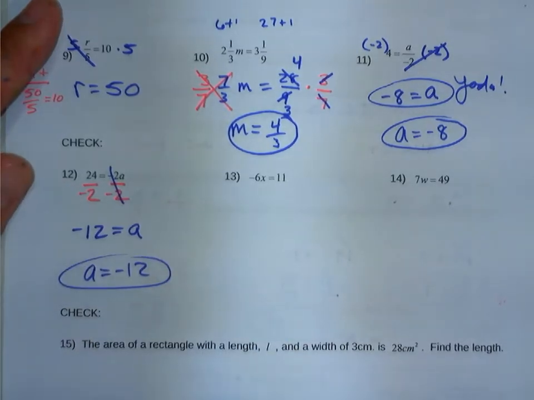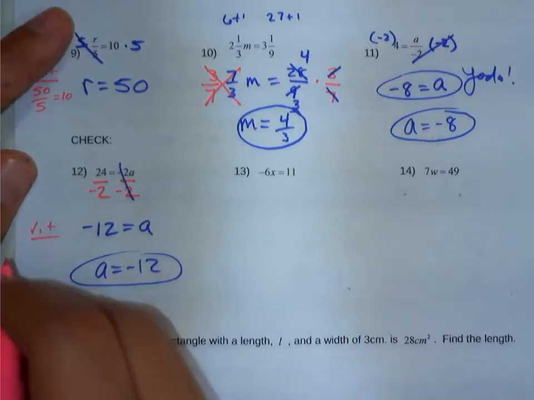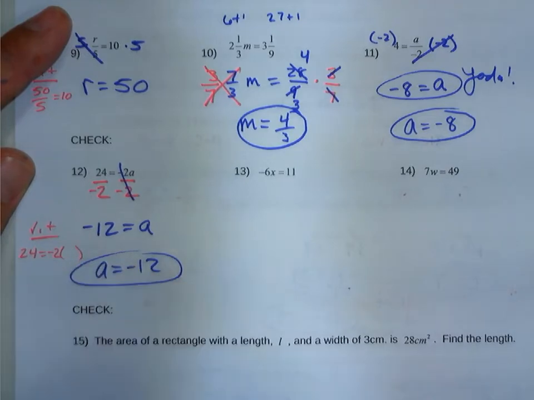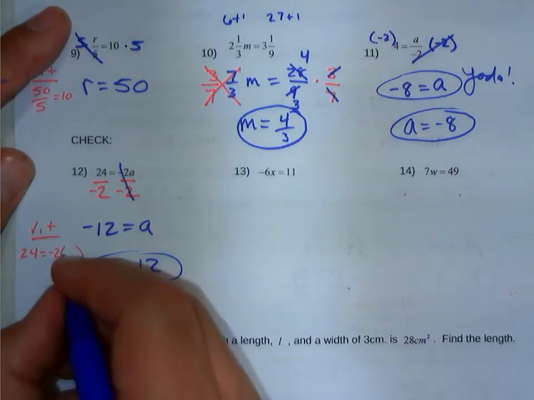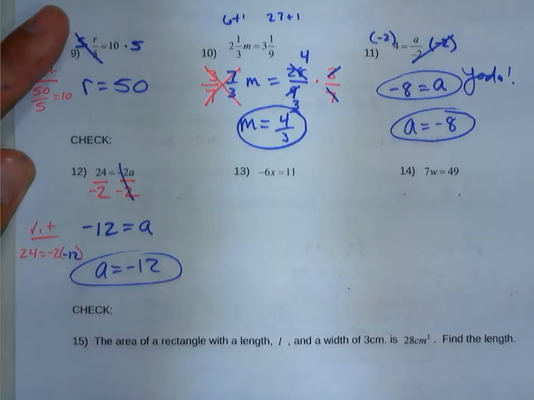You want to check that, you can. So check it. Review on checking. I've got 24 over here, and that equals negative 2 times a, which in our case is negative 12. Negative 2 times negative 12 is 24, so it does check out.